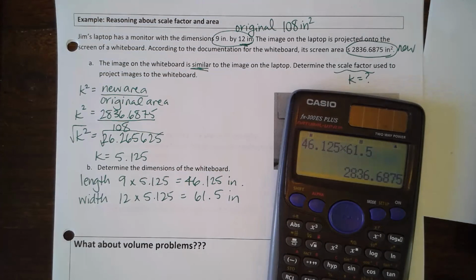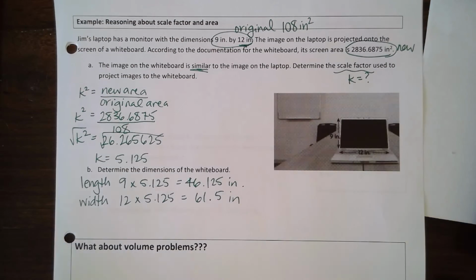Hopefully that helps, and that you see how those numbers all fit together. I'm going to pause this video. I'm going to post the volume problems in a separate video because this one's getting kind of big.